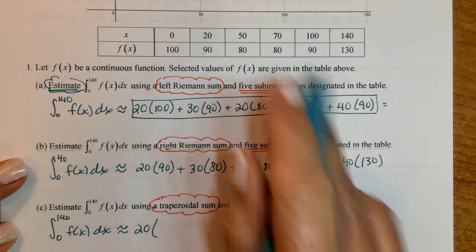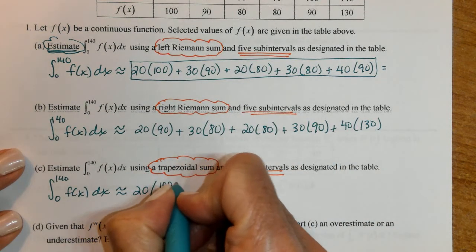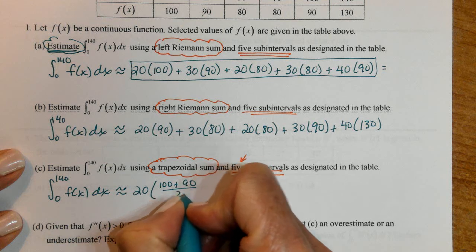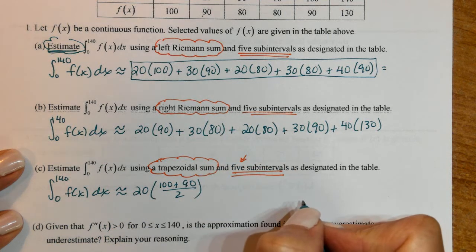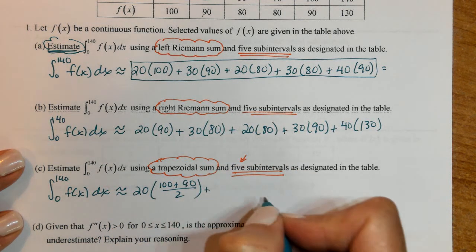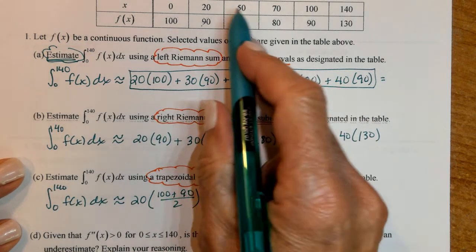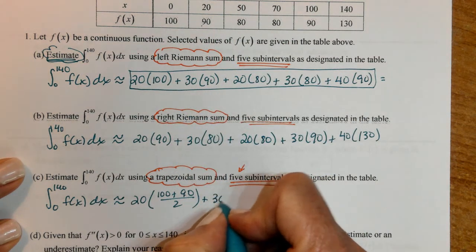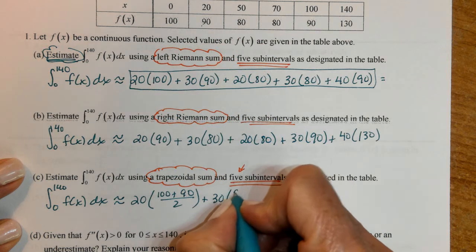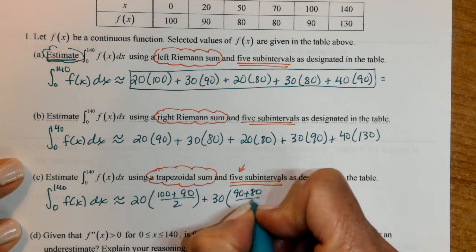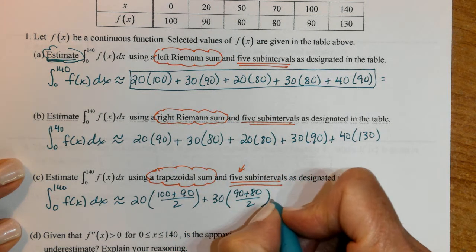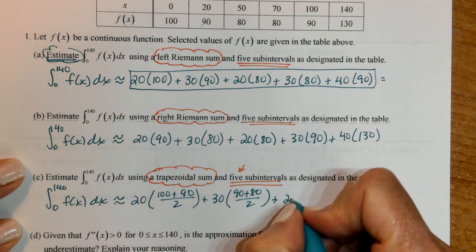The average of your heights, 100 plus 90 divided by 2. The average of your heights. And then go to your next trapezoid. The base length is 30. The average of your 2 heights. The next base length is 20.